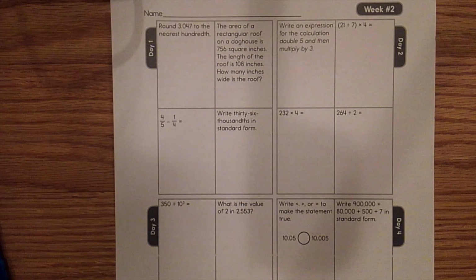All right, guys, it's math for today, week 2 time. Let's take this one day at a time.